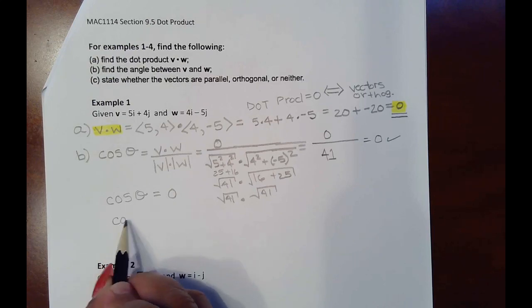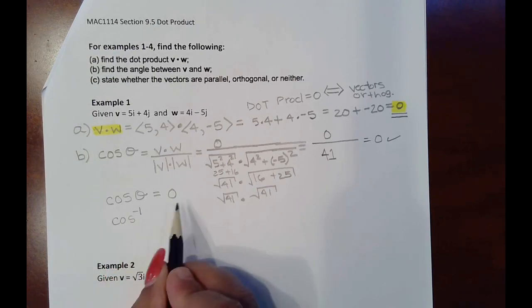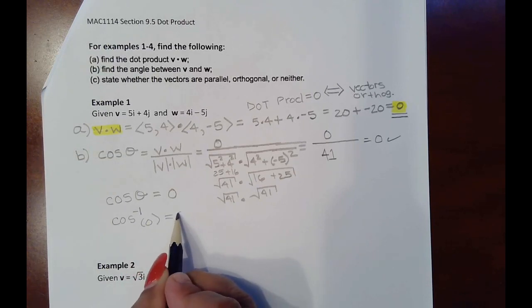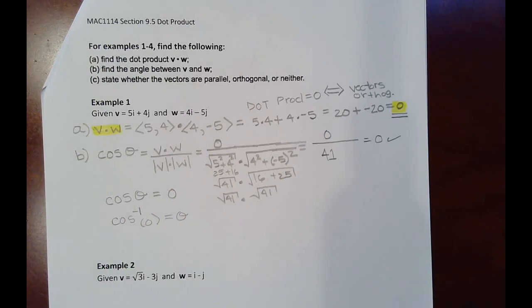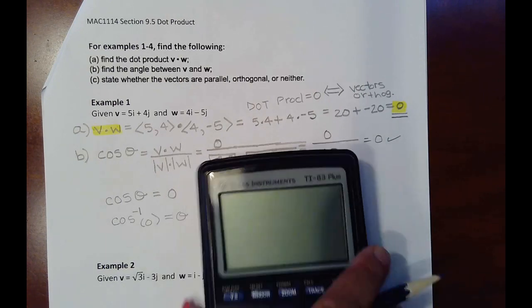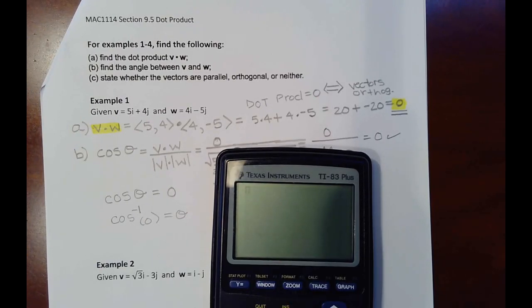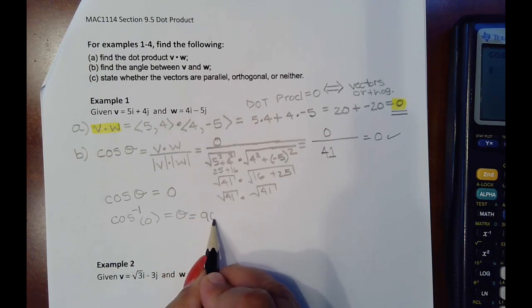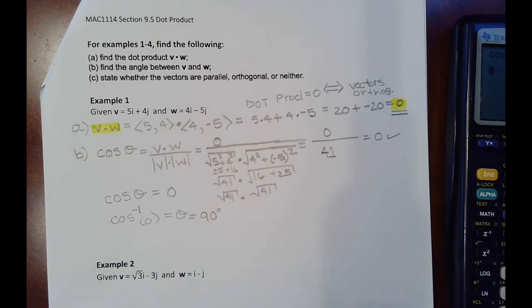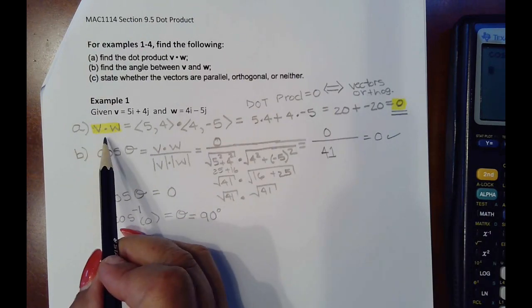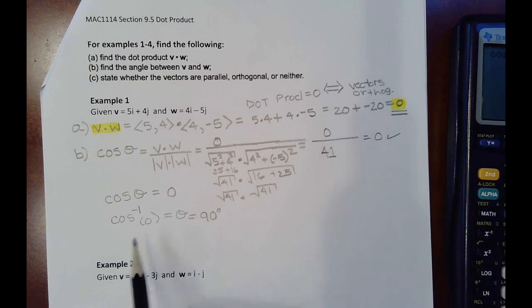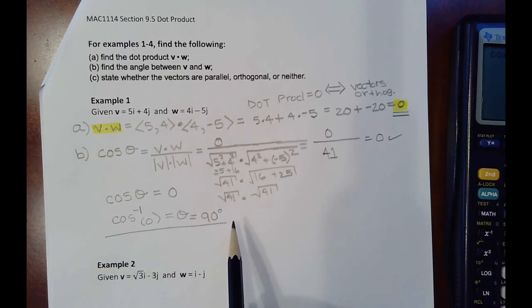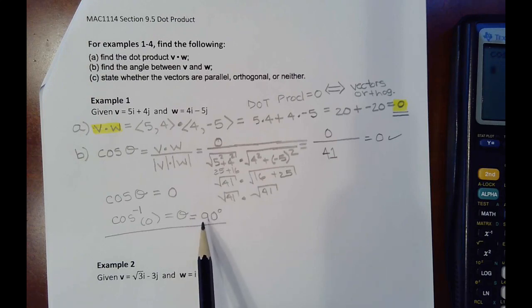How do you make your calculator find that? You could just go inverse cosine of 0, and that'll be equal to theta. Just the value and the theta switch sides. So we still have our calculator in degrees from the previous section. So inverse cosine, pop in that 0. There you go, 90 degrees. And in fact, we have verified that they are indeed perpendicular, because that's what orthogonal means. A dot product of 0 already indicated that, and we have further verified it by calculating an angle between the vectors of 90 degrees.